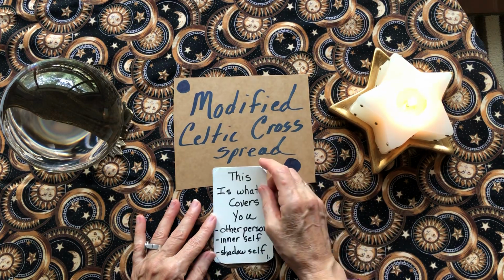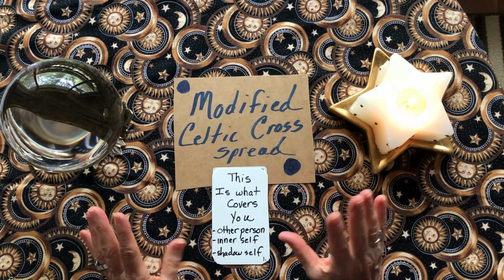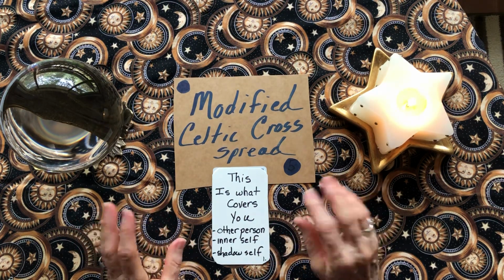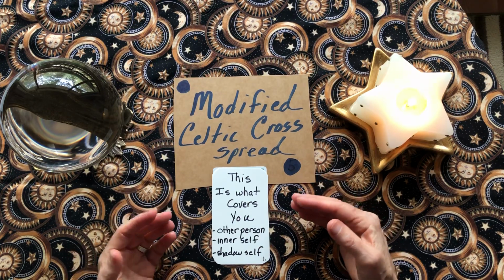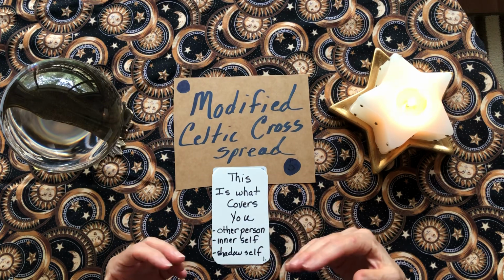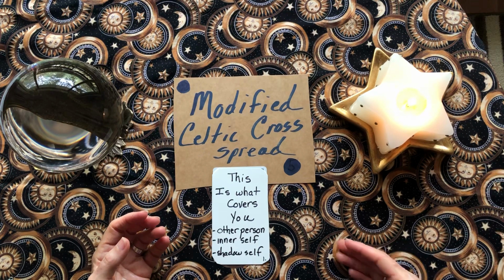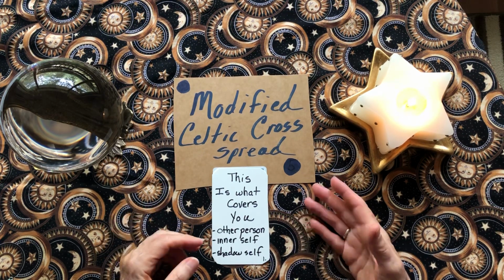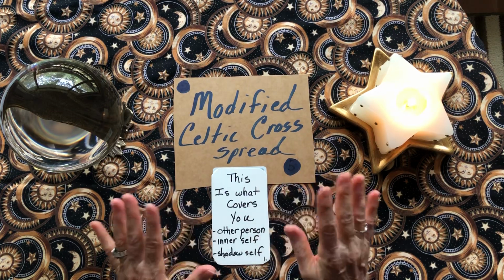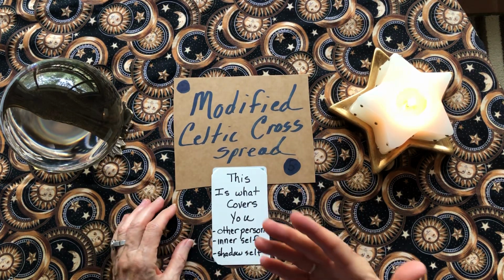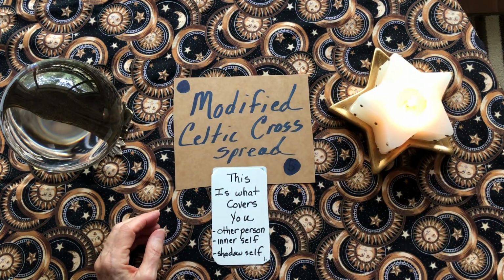And of course, traditionally, this is what covers you. Way back when, in the movies especially, and even in the older books, you are taught to verbalize what that card is as you're laying out the 10-card spread. And that's fine if you like to do that while your client is sitting there. So the first thing you would say is, this is what covers you. I do not. I go ahead and lay out all 10 cards while the client is sitting there.